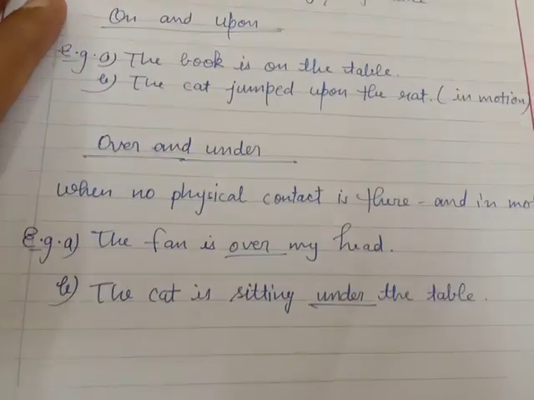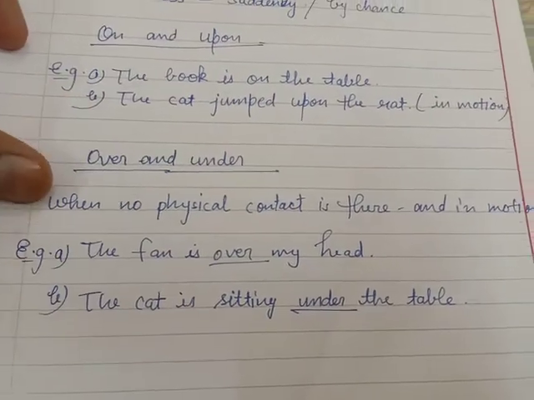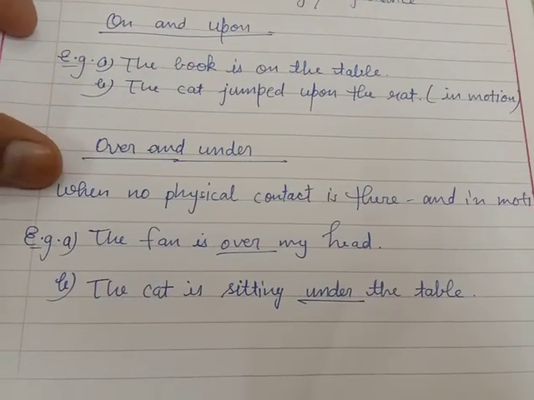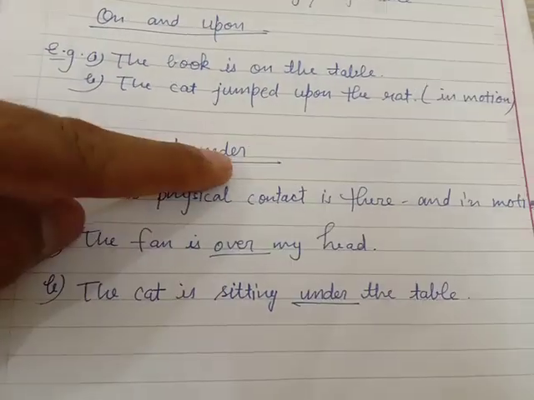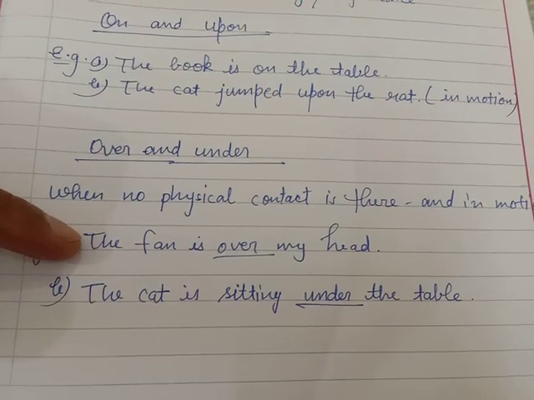The next one is over and under. When no physical contact is there, then we will use over and under, such as the fan is over my head.